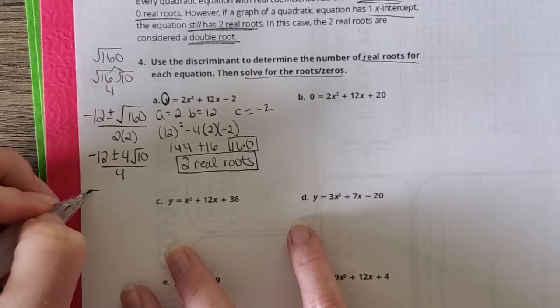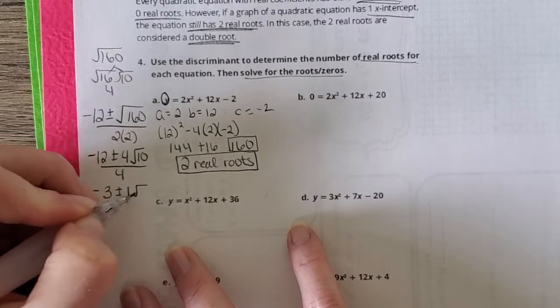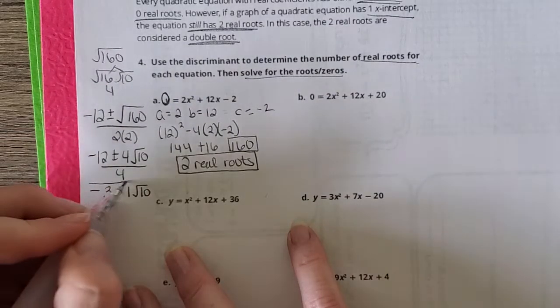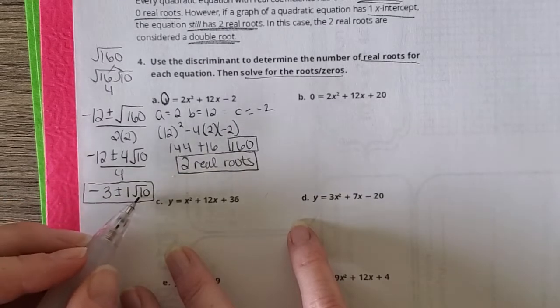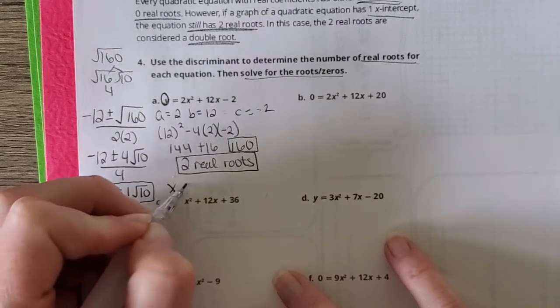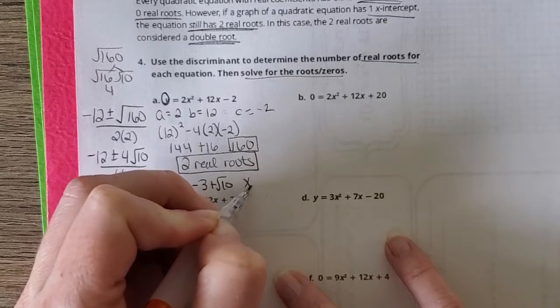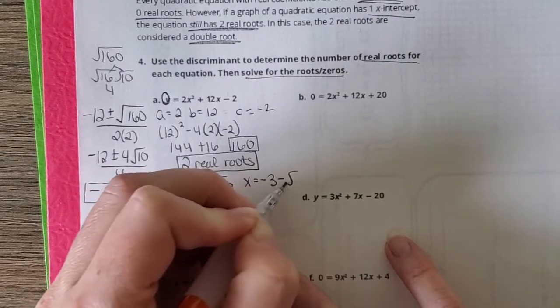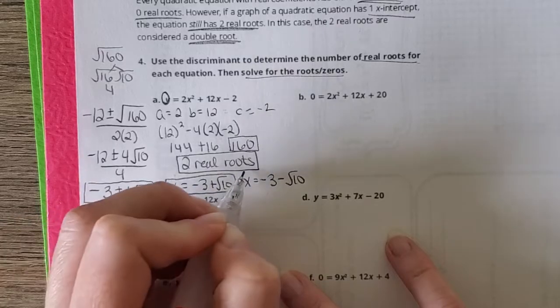So 12 divided by 4 is 3, and 4 divided by 4 is 1 root 10. So this is the answer, or the two answers. x equals negative 3 plus root 10, and x equals negative 3 minus root 10. Those are your two real roots, and they are irrational.